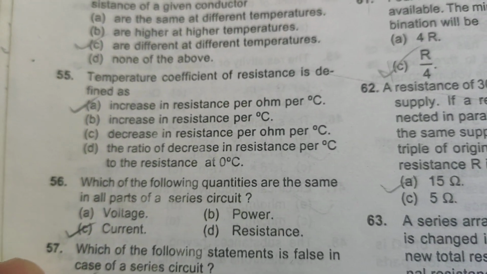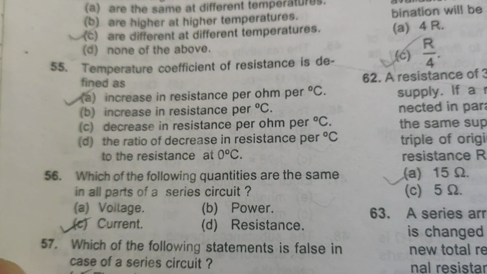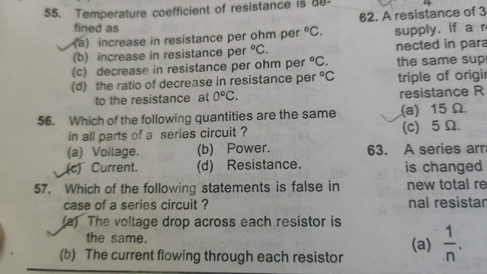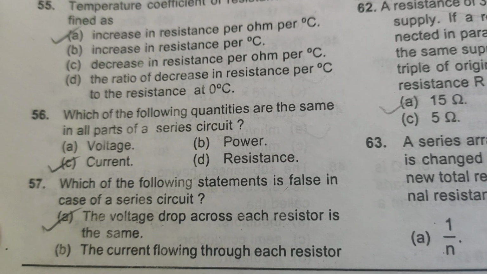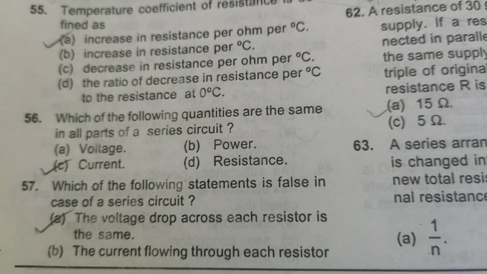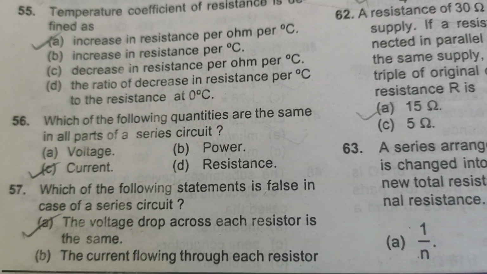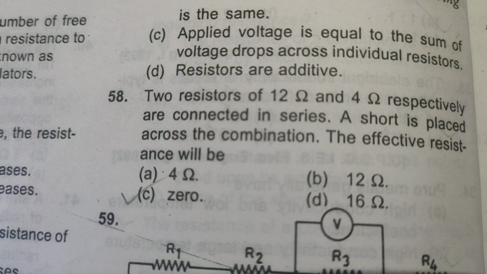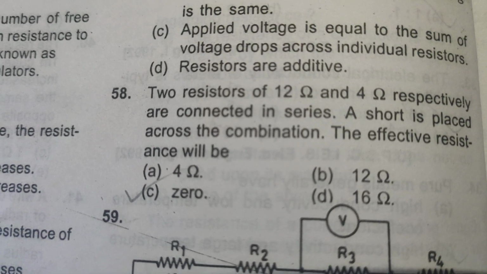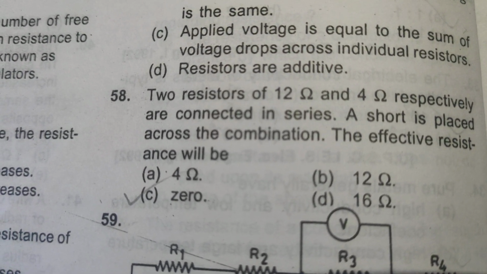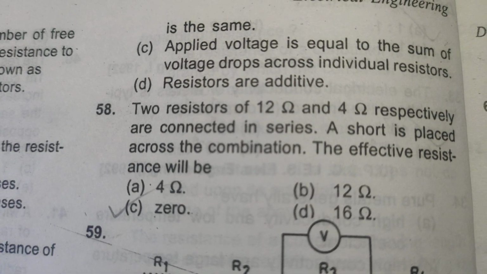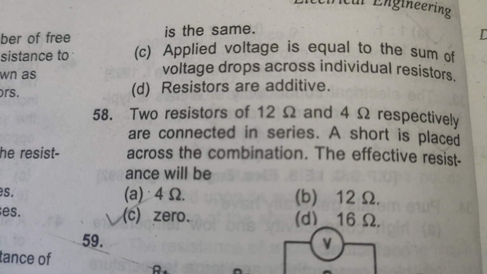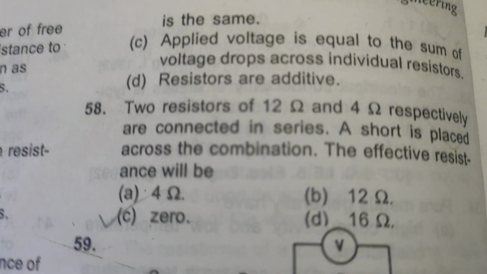Which of the following quantities is the same in all parts of a series circuit? Current. Which of the following statements is false in case of a series circuit? The voltage drop across each resistor is the same. Two resistors of 12 ohm and 4 ohm respectively are connected in series. A short is placed across the combination; the effective resistance will be 0.